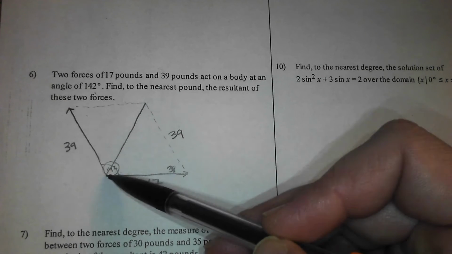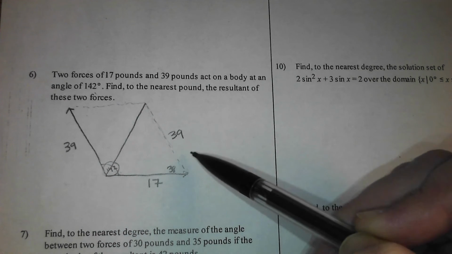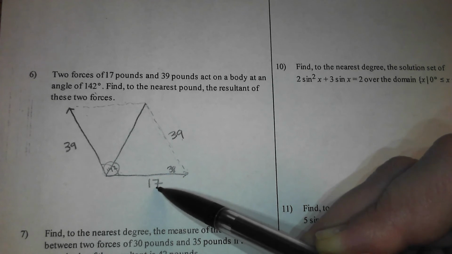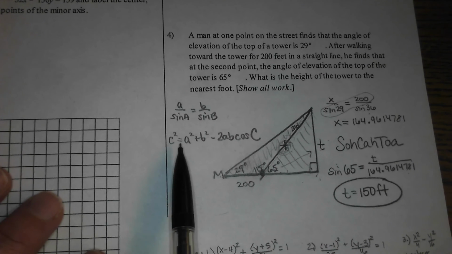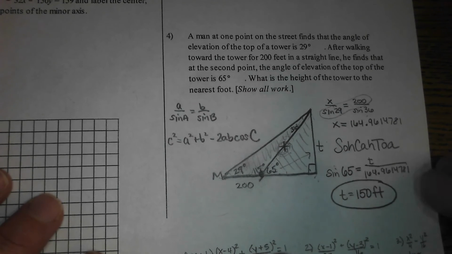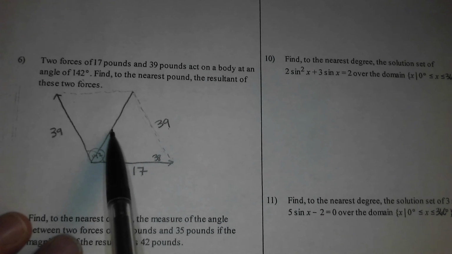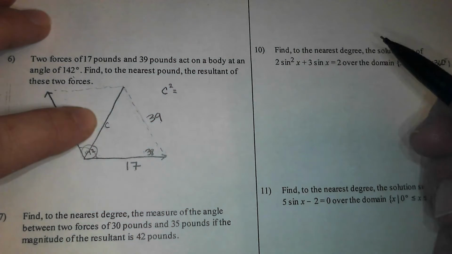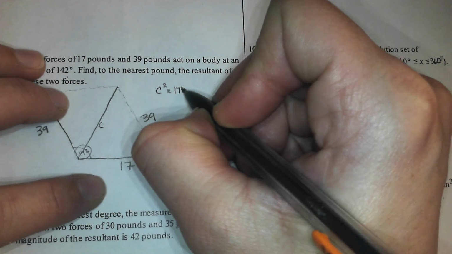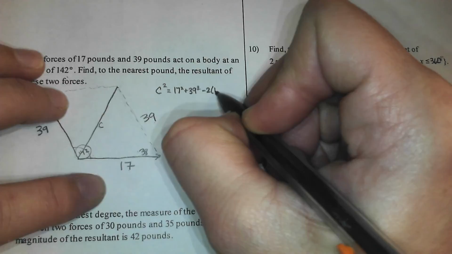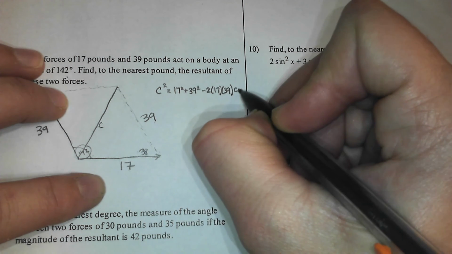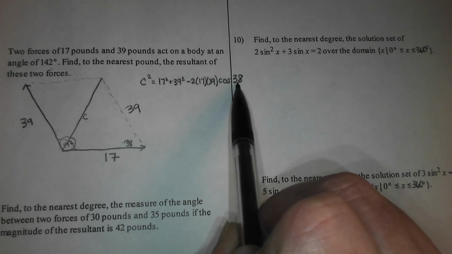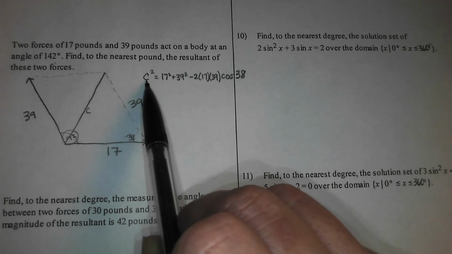And so our focus is really in this triangle. And anytime you have side angle side, it's a recipe for the law of cosines. Yes? So when I gave you the law of cosines, I said one of these sides stands by itself, right? It's this one. It's the one across from the angle that you know. So I'll call that C. C squared equals 17 squared plus 39 squared minus 2 times 17 times 39 cosine 38. That 38-degree angle has to be across from the side that's by itself in the formula.